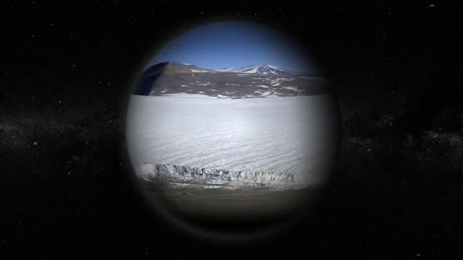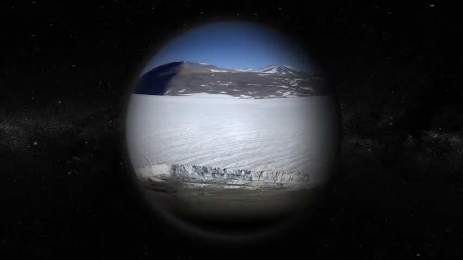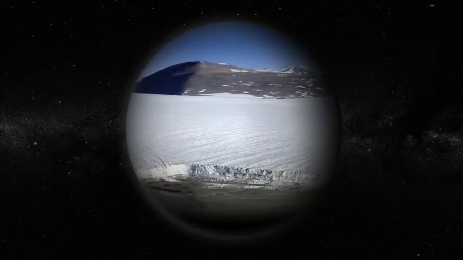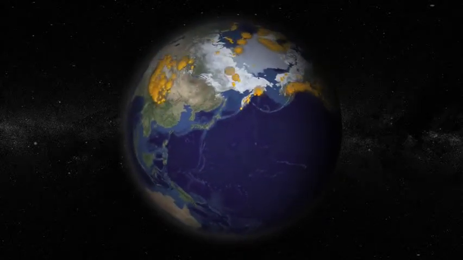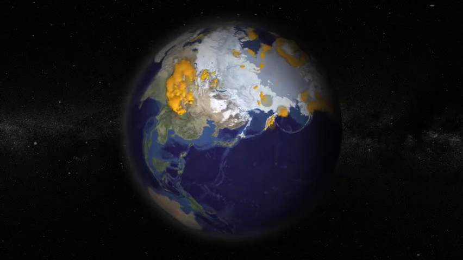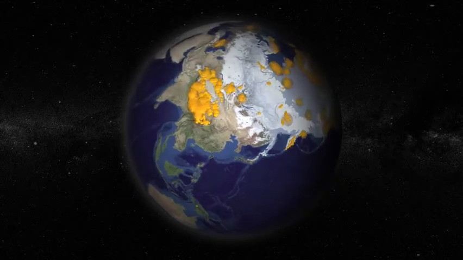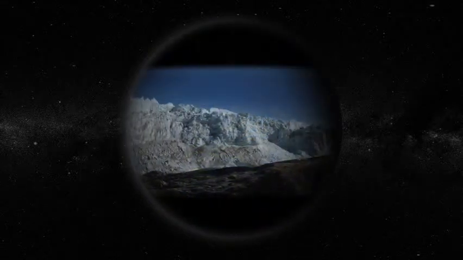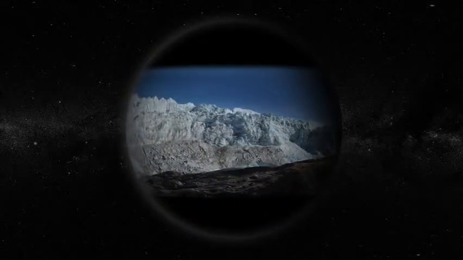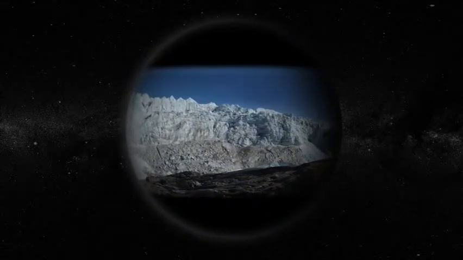Glaciers are large rivers of ice that move slowly in response to gravity. We find glaciers all over the world, even on high-altitude mountains near the equator. In human terms, glaciers move slowly, from a few centimeters to a few kilometers a year.